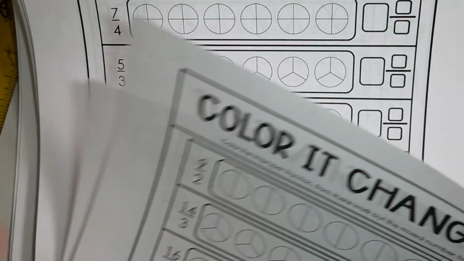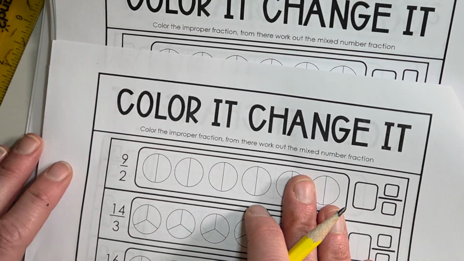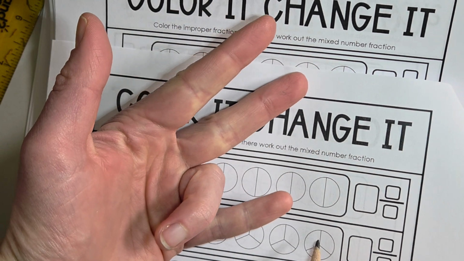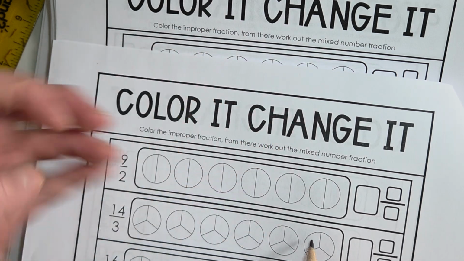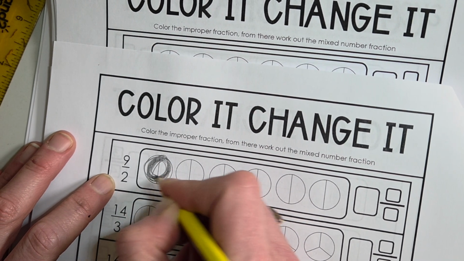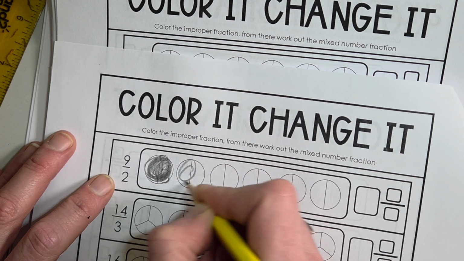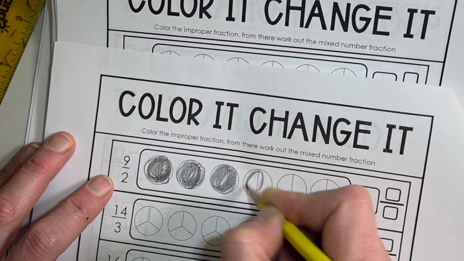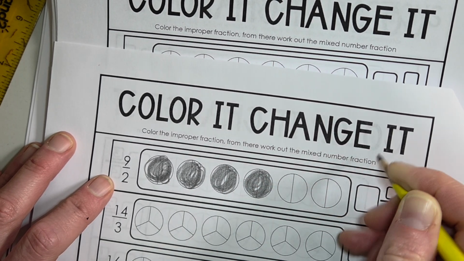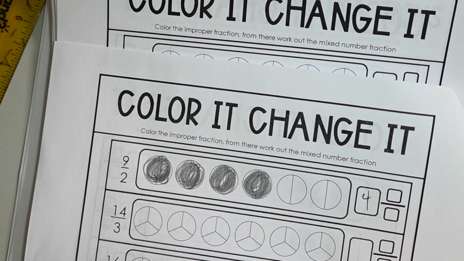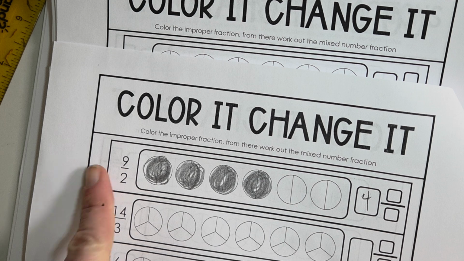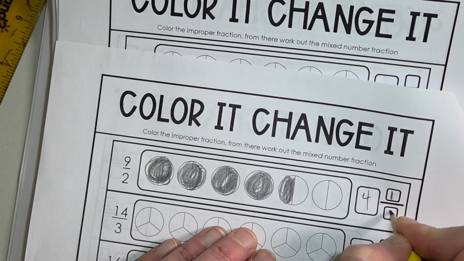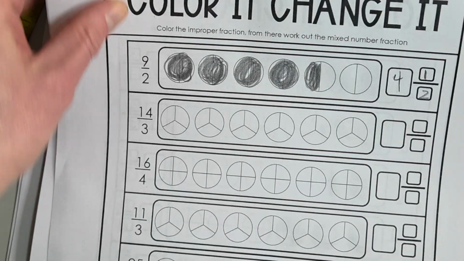Okay, let's talk about it more in that perspective. 9 divided by 2. How many times does 2 go into 9? 2, 4, 6, 8, 10. No, 2, 4, 6, 8. So we're going to do 4 times. 2, 4, 6, 8. Okay, so we have 4 whole, but we're talking about 9. So how many halves do we have left over? 9 minus 8, we still have 1 half left over. 4 and 1 half.